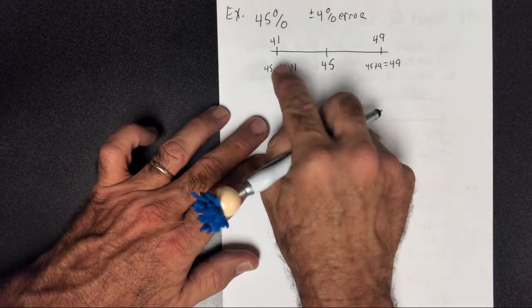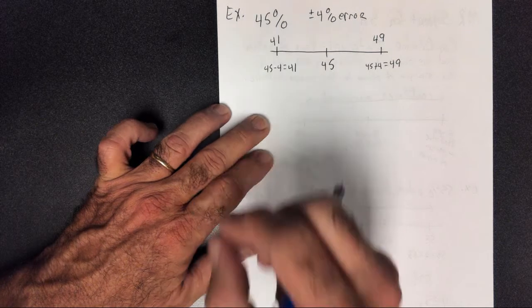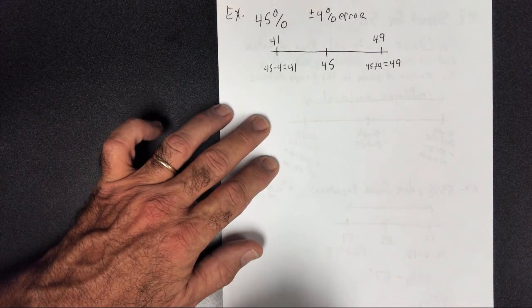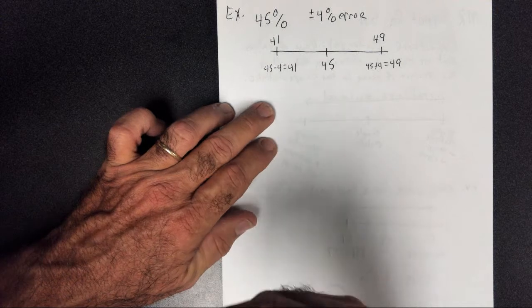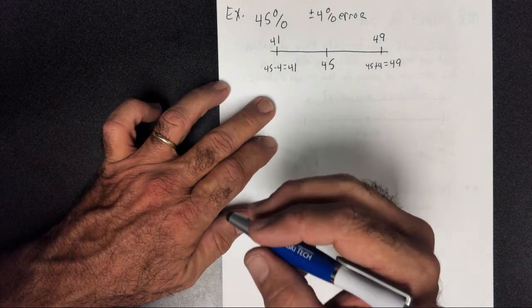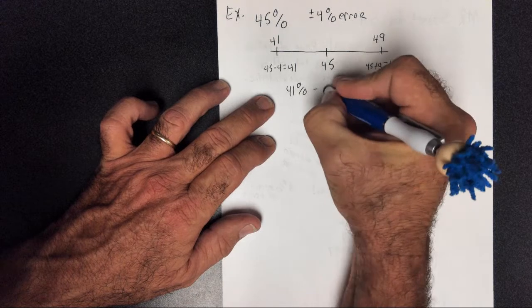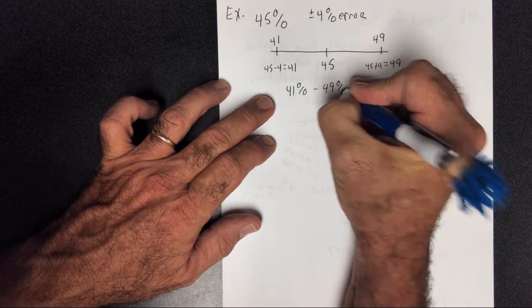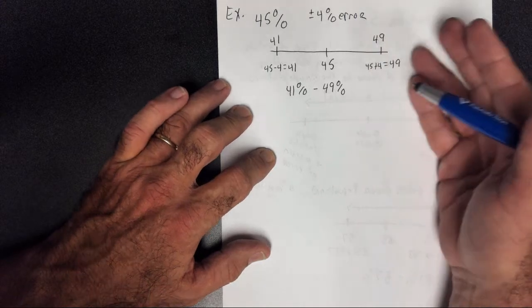So if this is the number of people who favor abortion, they wanted to know, could you claim that a majority of the people favored abortion? Well, y'all, my confidence interval is only going from 41% to 49%. Remember, majority has to be 50% or higher.